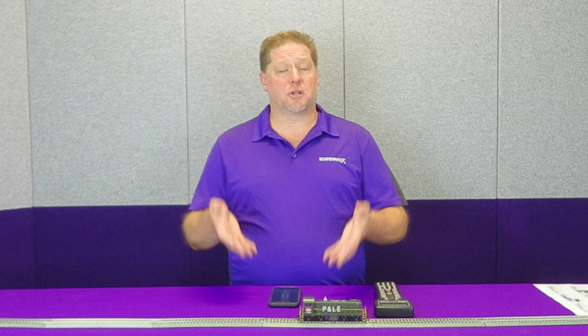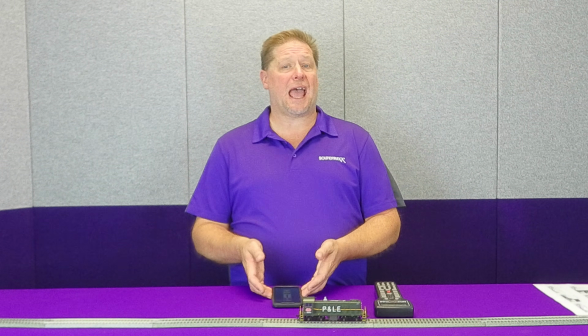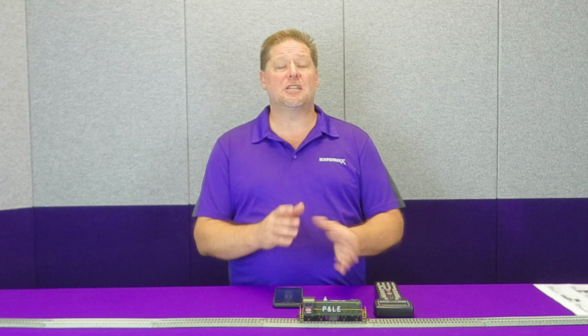So today's webinar is going to be about the sound tools and audio tools that we've built into the decoder. Everything we're going to talk about today is applicable to both the Tsunami2 and the Blunami. I'm going to use the Blunami because I can use the app, and we'll use on-screen demonstrations using the app to make the adjustments.